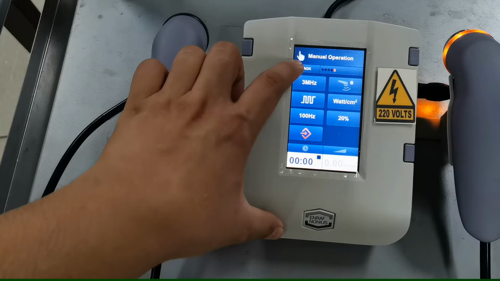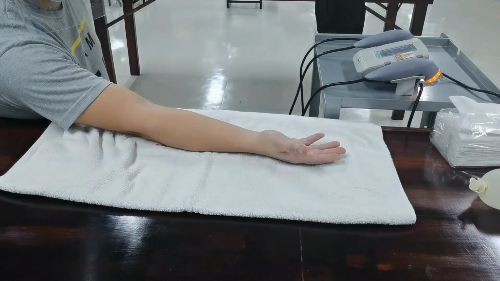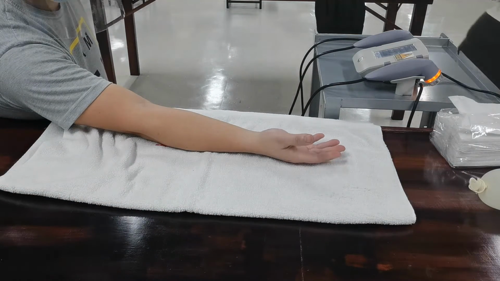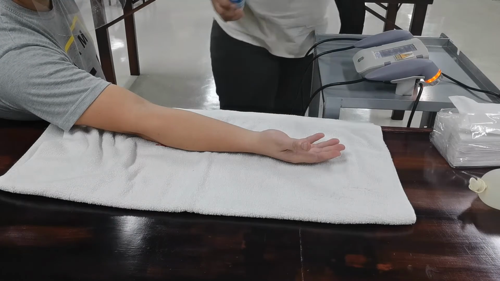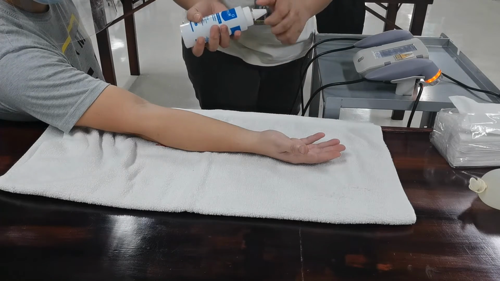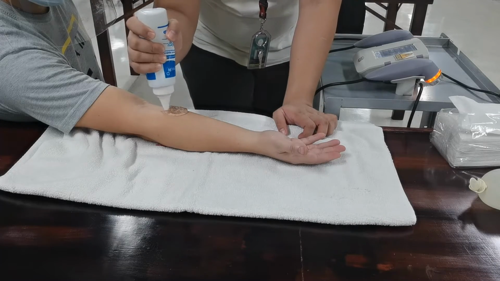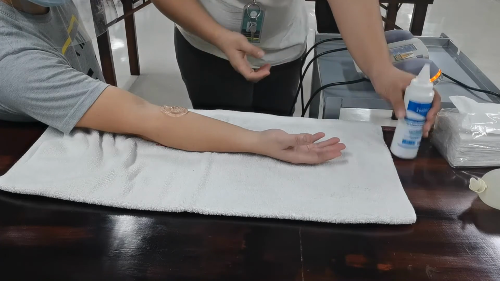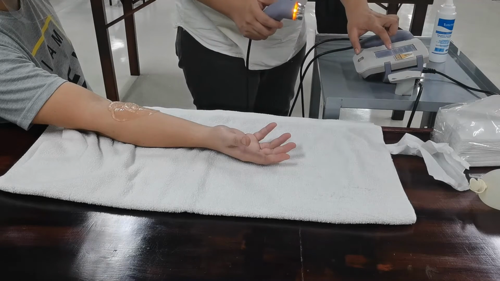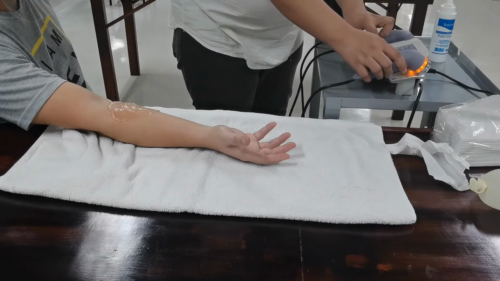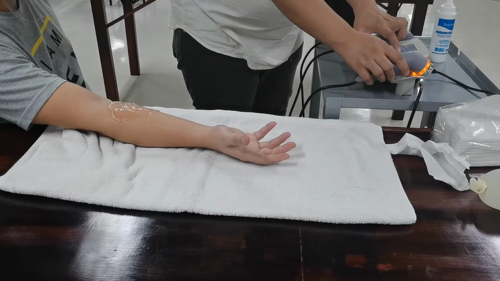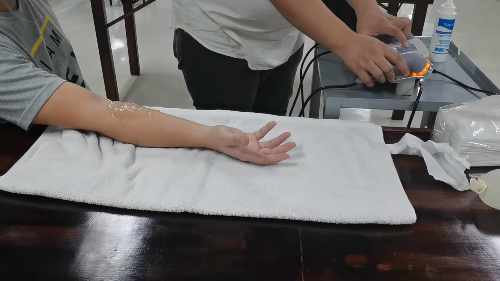Just to show you how ultrasound is applied. Apply the ultrasound gel. Make sure the ultrasound gel is enough to cover the area to be treated. Then manually set up the machine. Manually input the parameters on the machine.